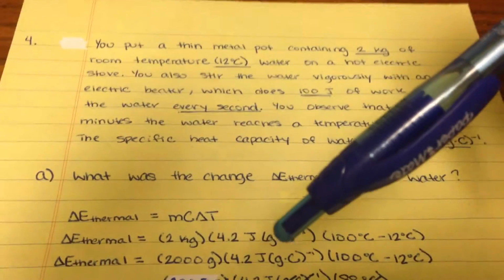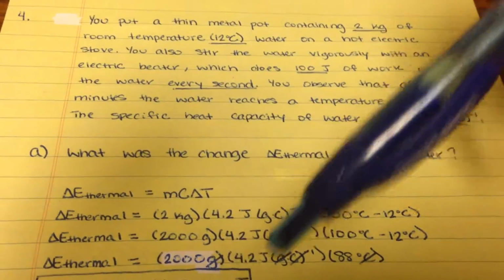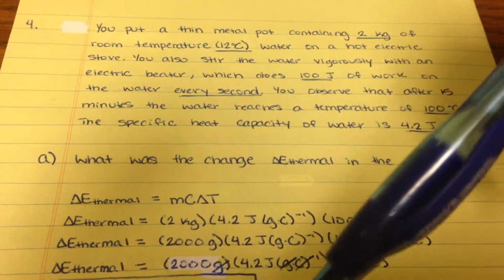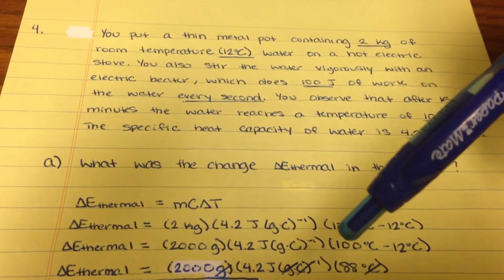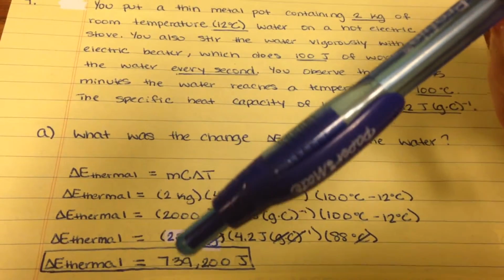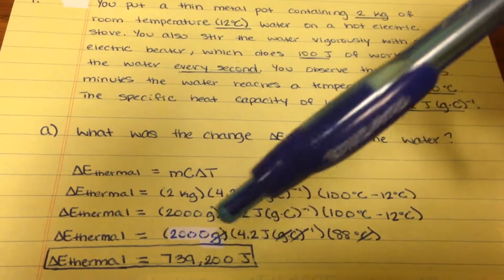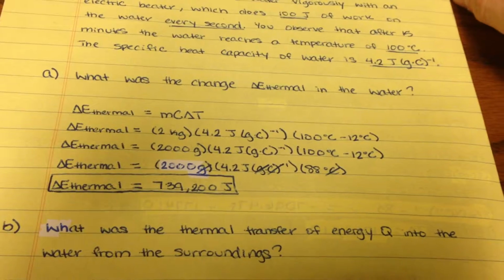So you plug in all your values, and then you want to make sure your units cancel, right? So the grams cancel with that grams, and the degrees Celsius cancels with this degree Celsius. So your temperature change would be 88 degrees Celsius. And then after multiplying, you get your change in thermal energy, which is 739,200 joules.